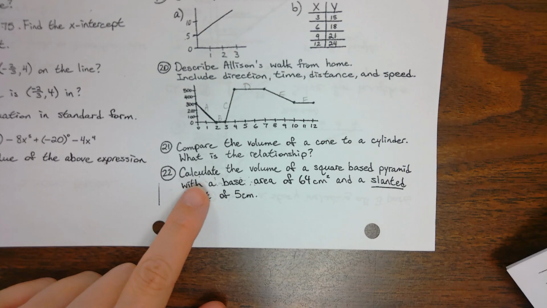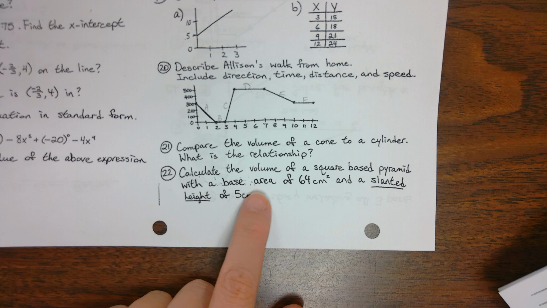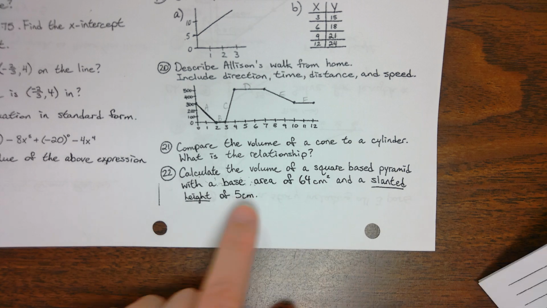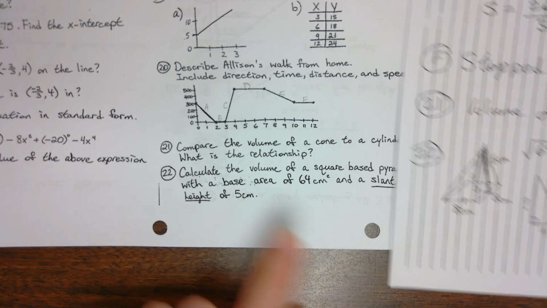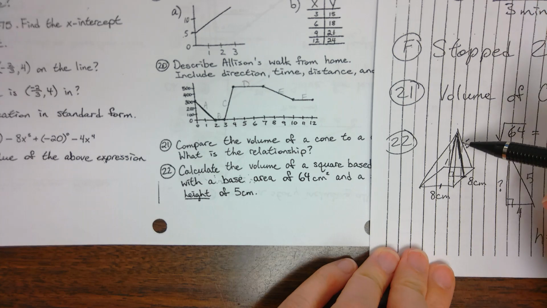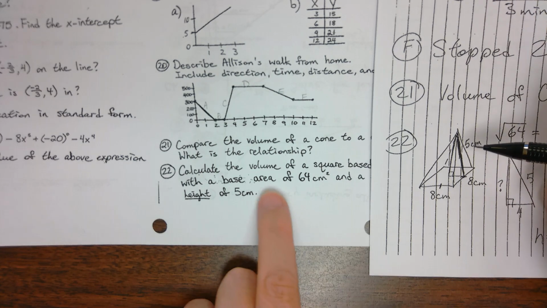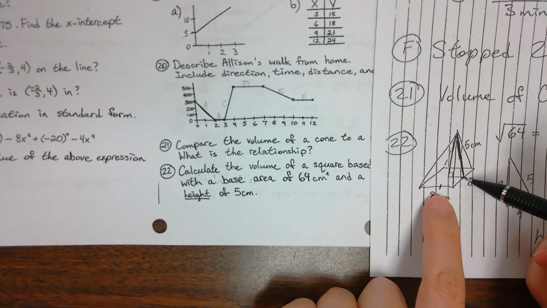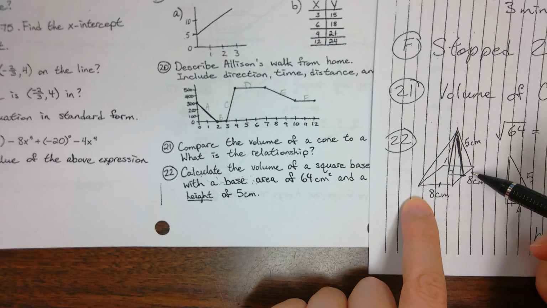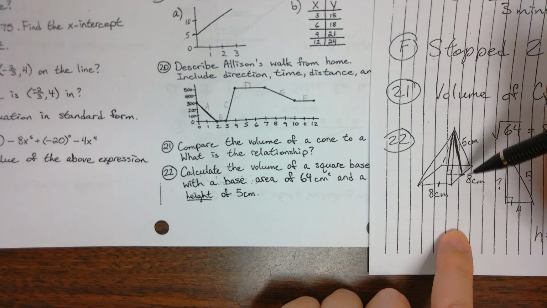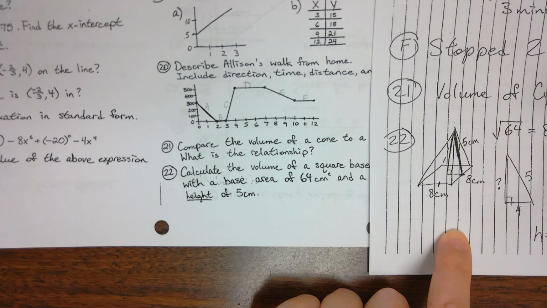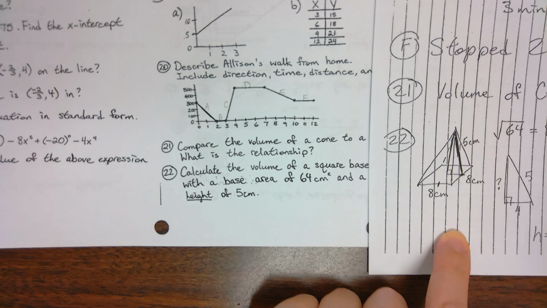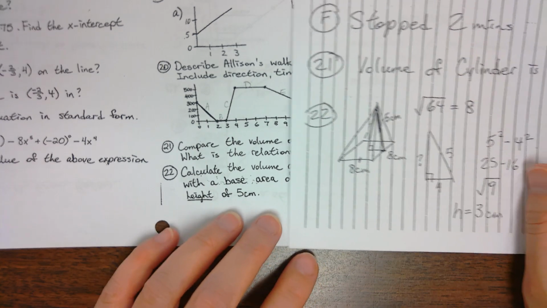Okay, last one on this page. Calculate the volume of a square base pyramid with a base area of 64 and a slanted height of 5 centimeters. So this is a tricky question. So it does help to draw a diagram. Now, when you draw the diagram, since the base is 64, that means I know each of the sides are 8 by 8. I give you the slanted height as 5, but I don't give you the actual height. And when you don't have the height, what do you have to do? The Pythagorean theorem. That's what you meant, right?